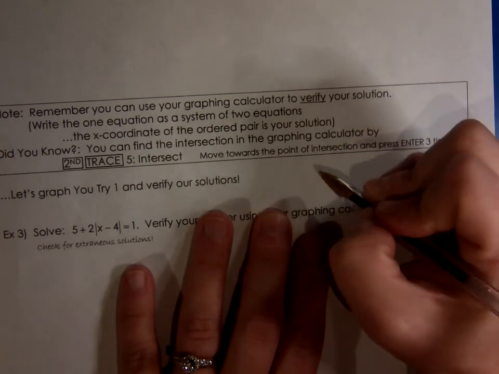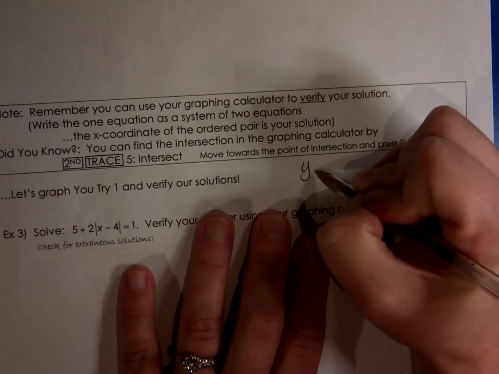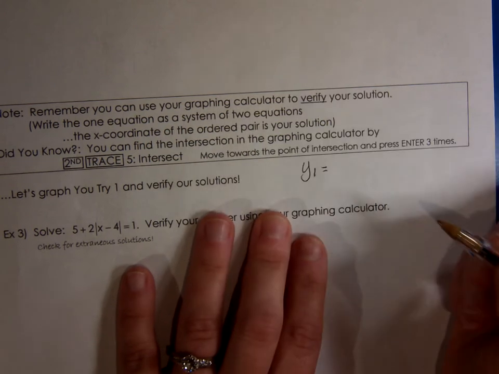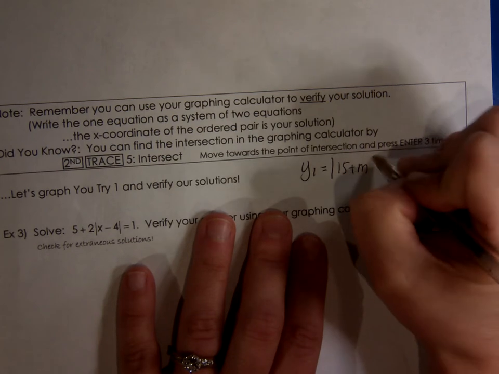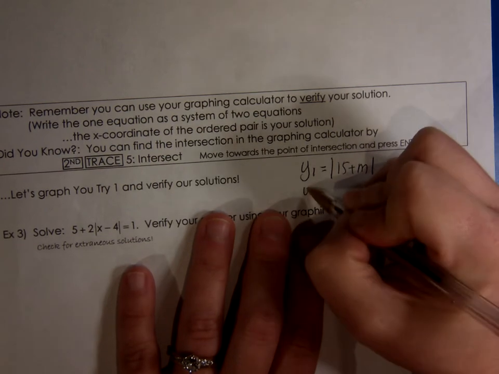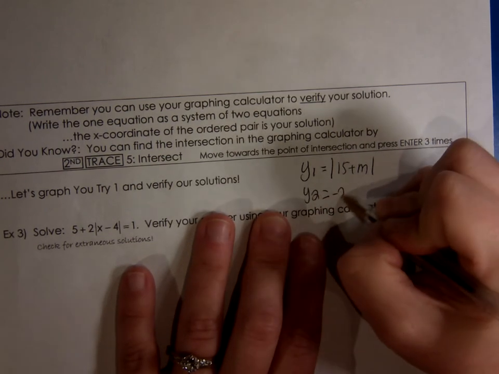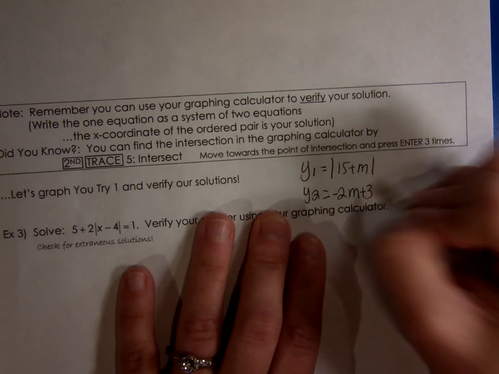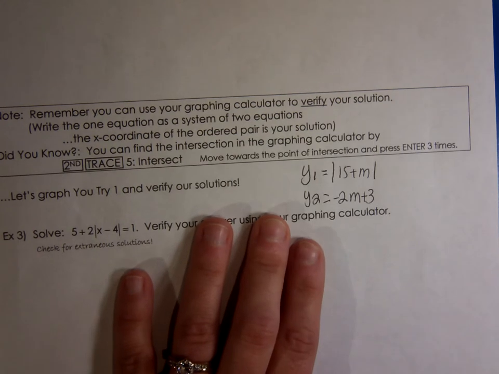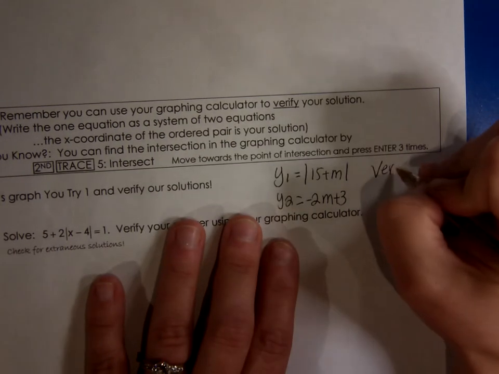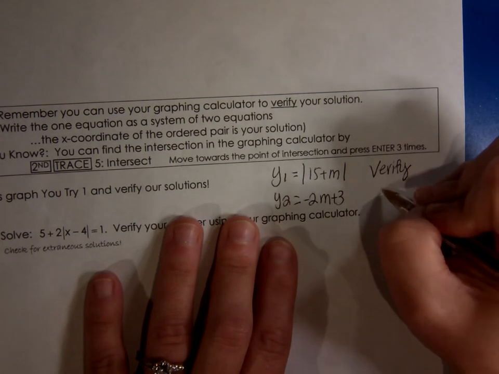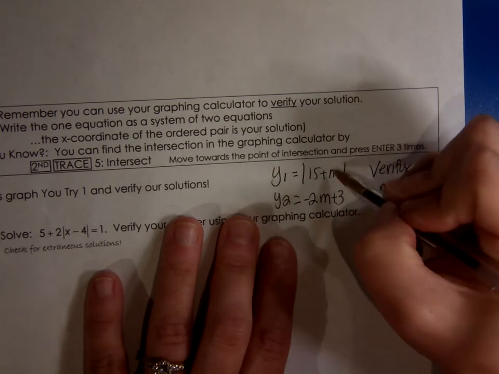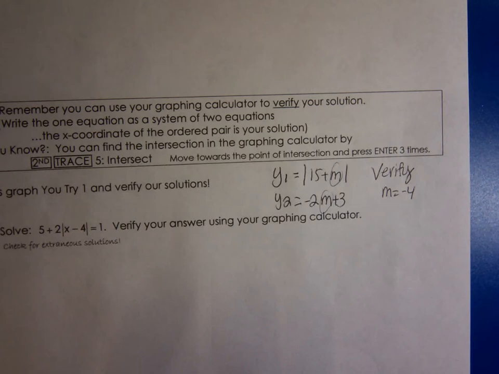And so what I want you guys to do is let y sub 1 equal the absolute value of 15 plus m. And I want y sub 2 to be equal to negative 2m plus 3. And what we want to do is verify that solution of m equals negative 4. Now remember, m is in that x position, so when you enter it into your calculator, you'll need to use the letter x.